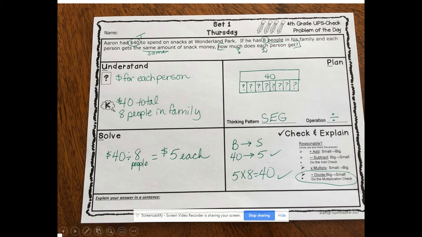And notice I put a question mark under the word each. That way they know that they don't know how much is in each box. And then that is separating equal groups. So we're going to divide. And so they go ahead and do that.